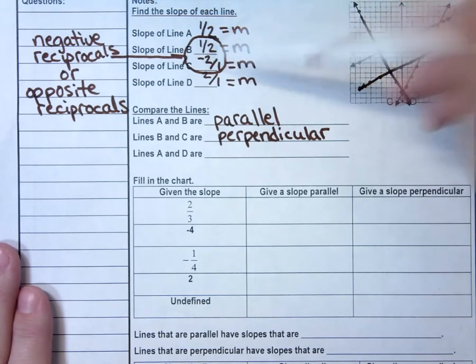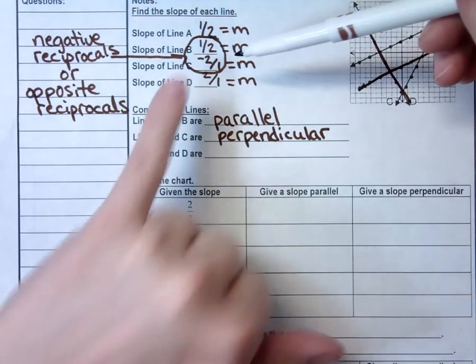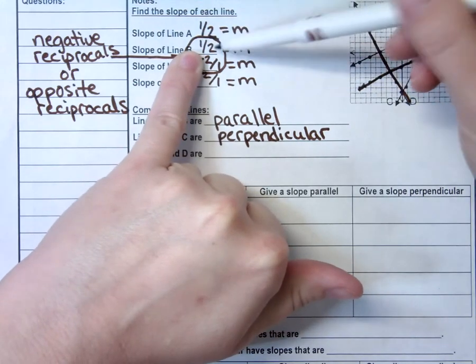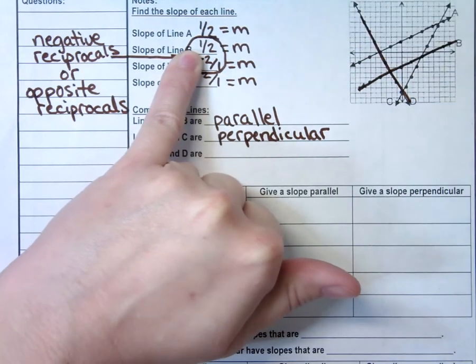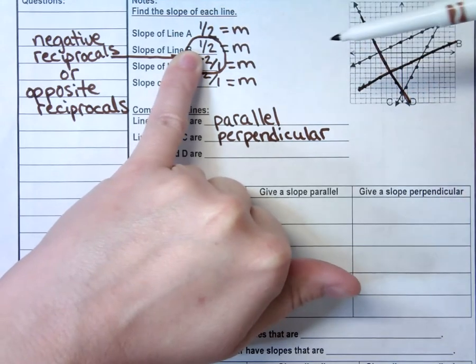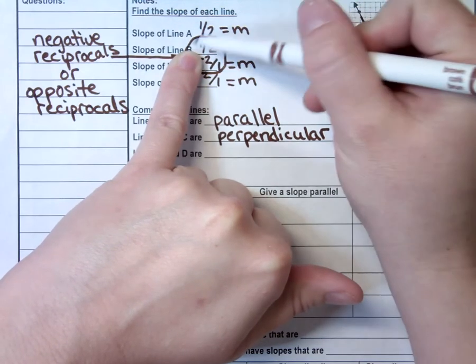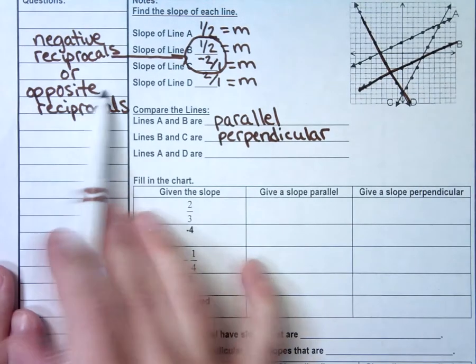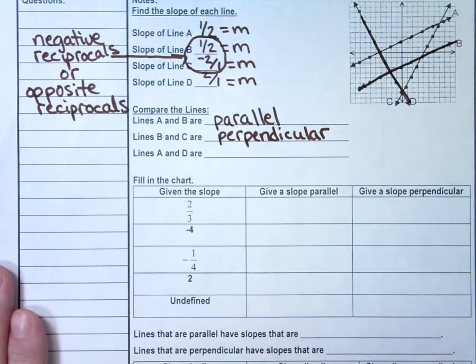So 1/2 and -2/1, they're reciprocals. Let me just cover up that little negative. If I flip 1/2 over, I get 2/1. That's what it means to be reciprocals. Take a fraction, flip it over, so they're reciprocals. The reason they're called negative reciprocals or opposite reciprocals is because one is positive and one is negative. That's what it means to be opposites.